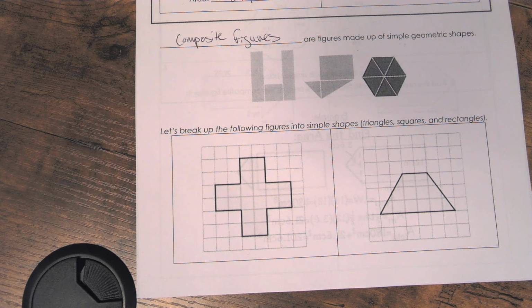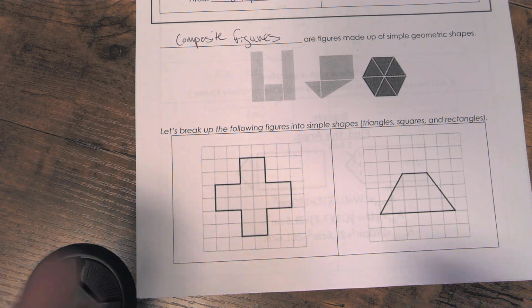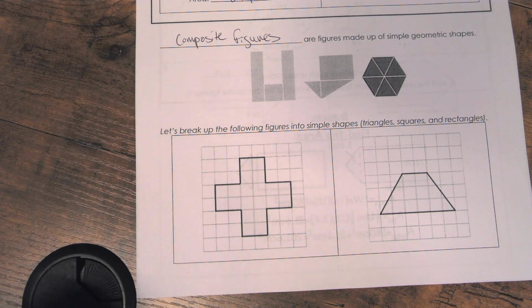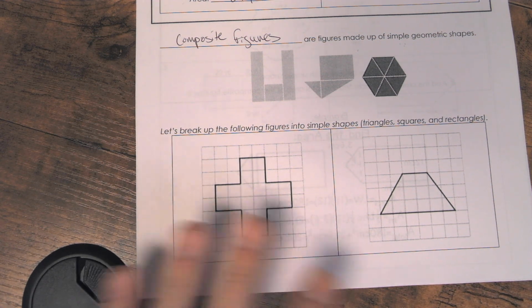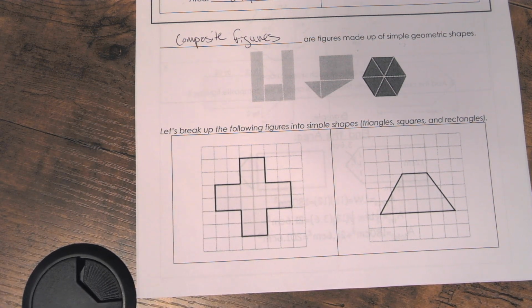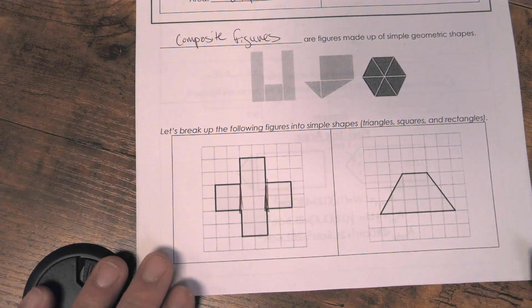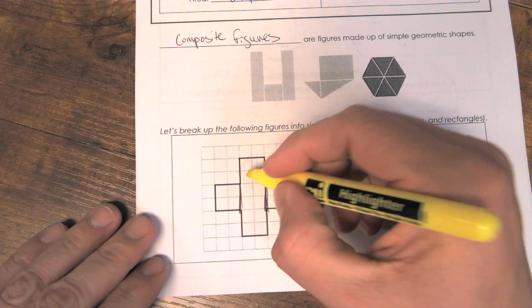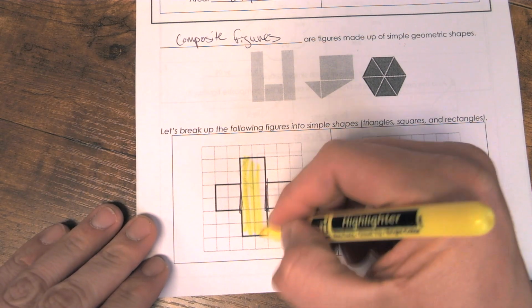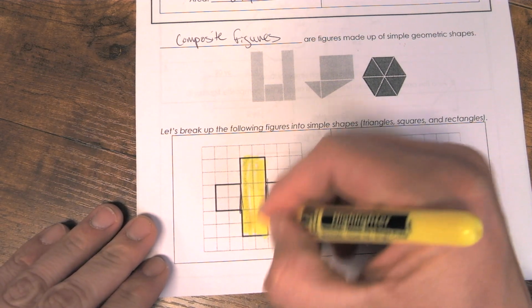It does not matter which way you like, it's whatever's easiest for you, whatever you visualize. So if I'm looking at this like a plus sign, I need to break this up into multiple shapes. So it's like you're going to cut them apart. So I would cut it right here. Because then in the middle, what shape do we have? That would be a rectangle. So in the middle is a rectangle.